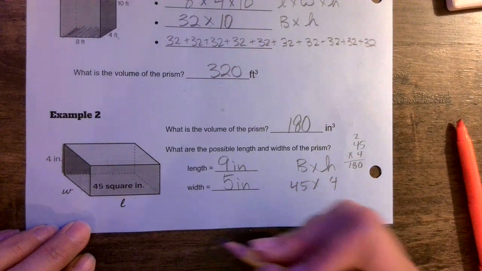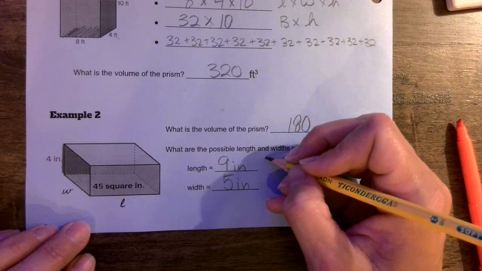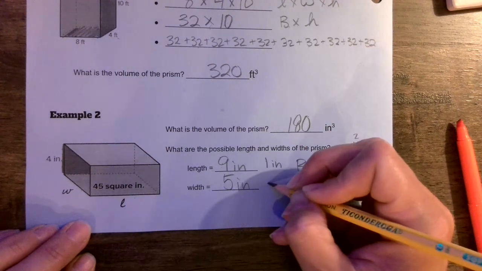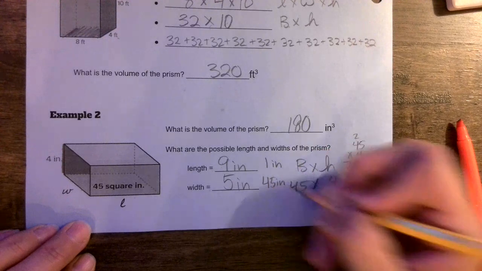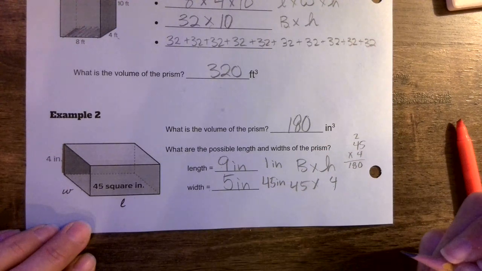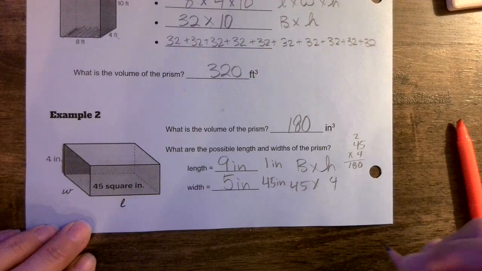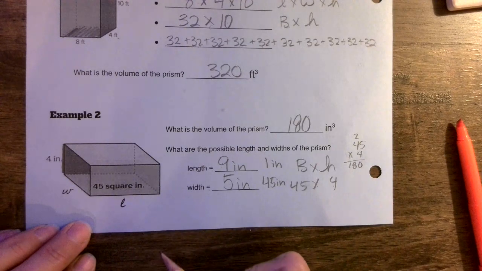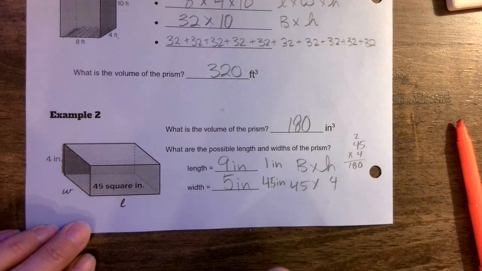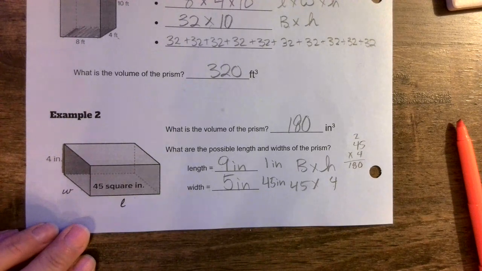No, it doesn't look like it, but it could be a 1. But then that means it would have to be a 45, right? Any other possibilities? Could be, depending on all the factors that equal 45, okay? So if you're given the base, you could figure that out too. All right, you are ready to start practicing and move on to your next activity.